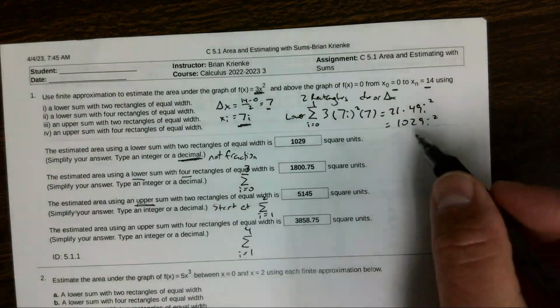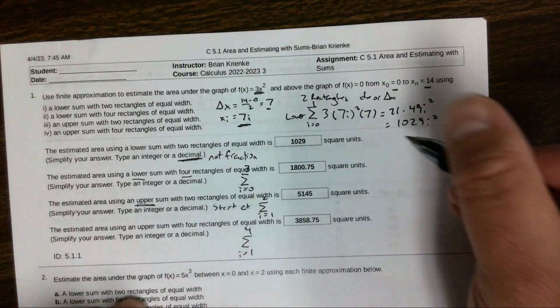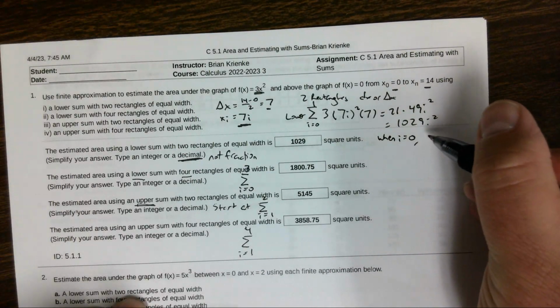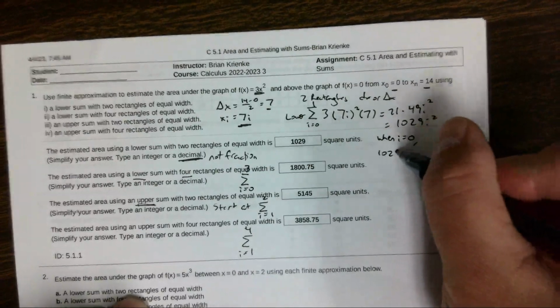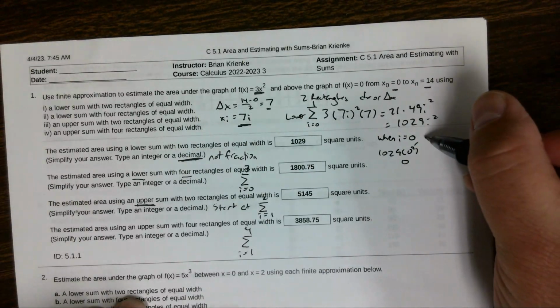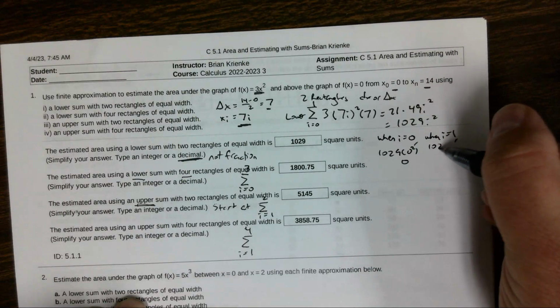So what we do with this is we then have to use our sum. When i equals 0, then you just have 1029 times 0 squared. So that's 0. And then when i equals 1, you get 1029.